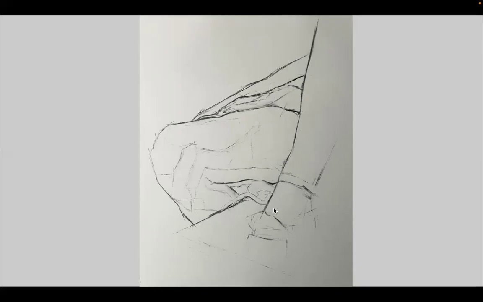These are big drawings. These are on A2, so you can't hide. Your understanding of line and geometry and edge has to be spot on, otherwise it shows up straight away. Whereas with the thumbnails, you can get away with a little bit of a looser interpretation. This is another line study after Ingres.